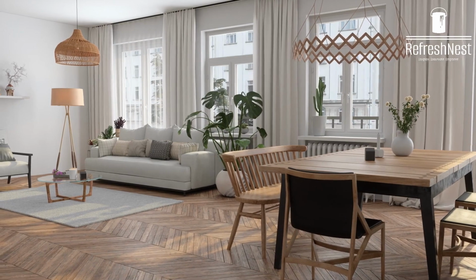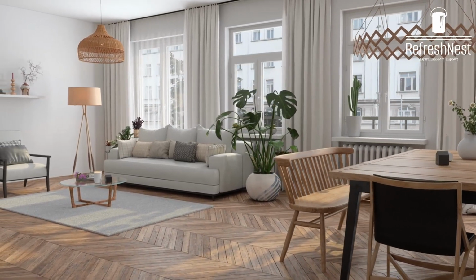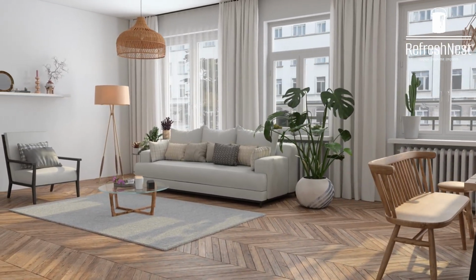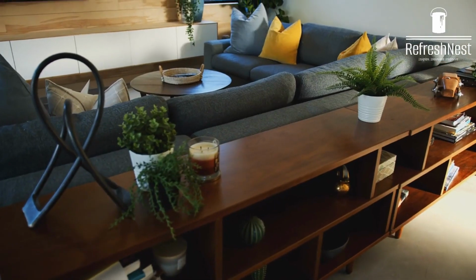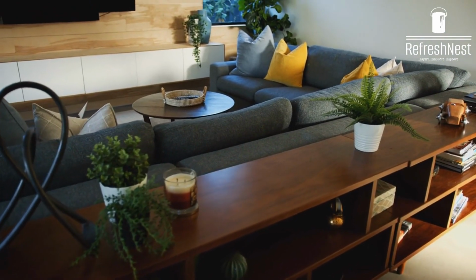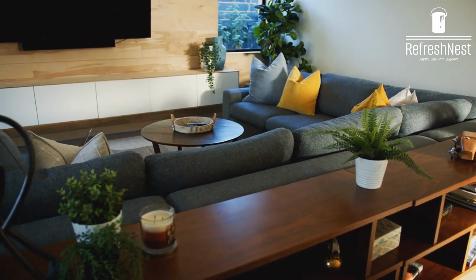With these 5 budget-friendly ideas, you can revamp your living room design and create a space that reflects your style and personality without breaking the bank. Whether you're rearranging furniture, adding accent pillows, or embarking on DIY projects, there are plenty of ways to refresh your space on a budget.